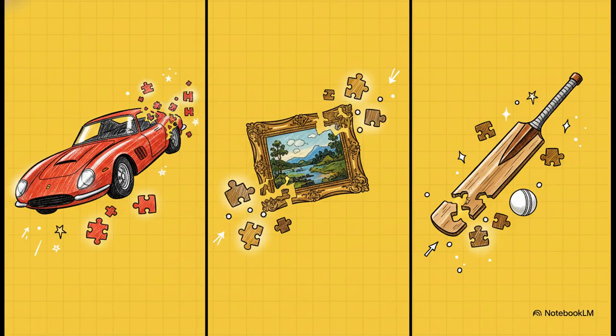Just let that sink in for a minute. What if you could actually own a piece of a classic Ferrari? Or a famous work of art? Maybe even the cricket bat that won a World Cup? That's the huge idea we're tackling today, this concept of fractional ownership. And believe me, turning that idea into a real working app is a massive design challenge.